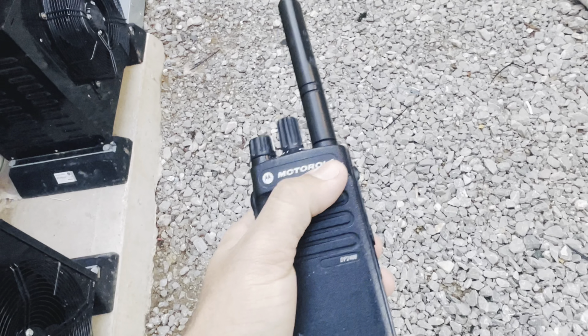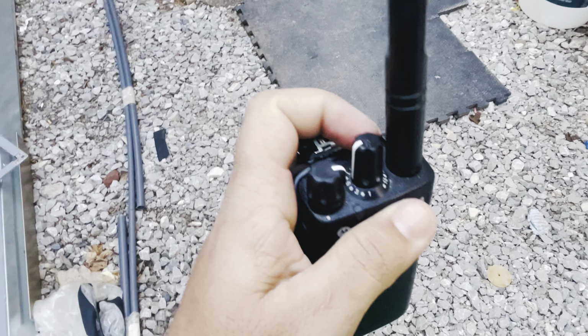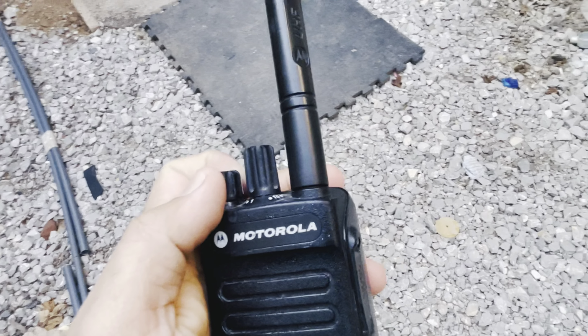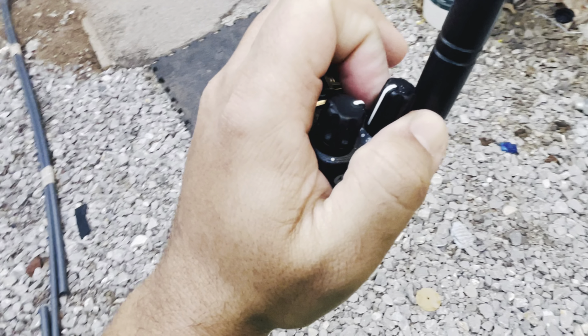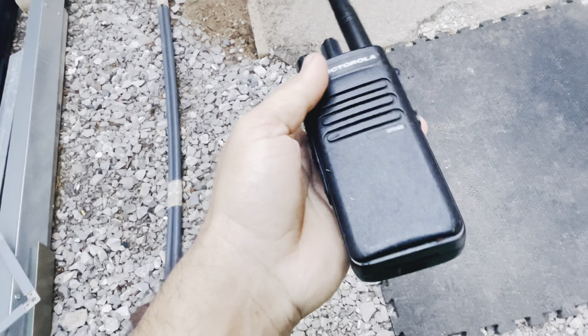So basically this is a Motorola one. I'm just going to tell you that there are two rotating knobs on it. The first one is the volume, and the second one is the channel. If you press it, Channel 5, you can hear it saying Channel 5.